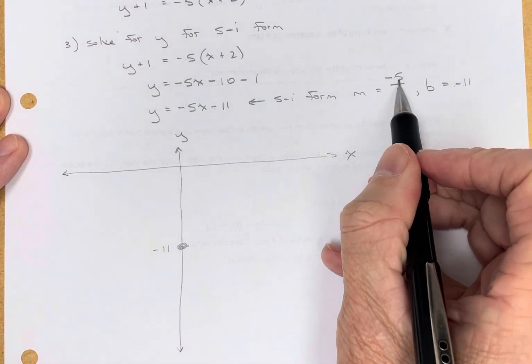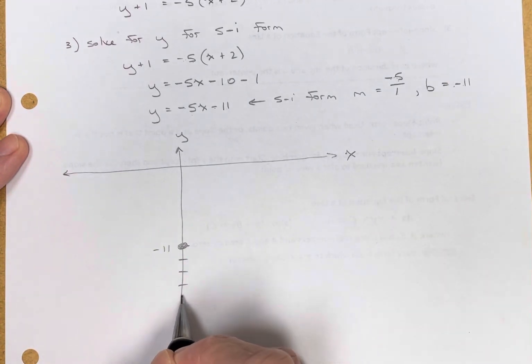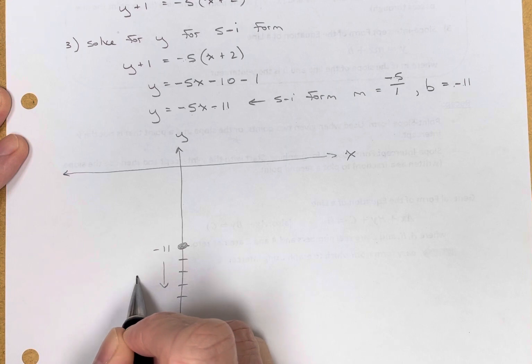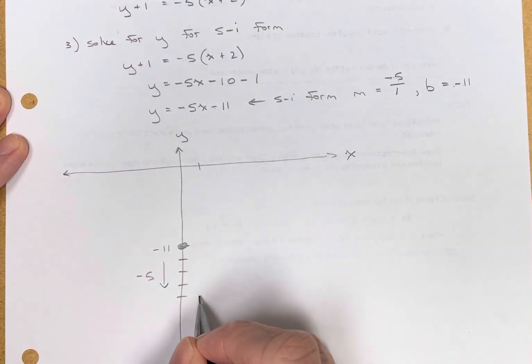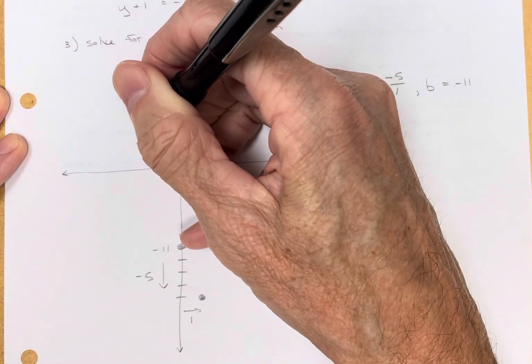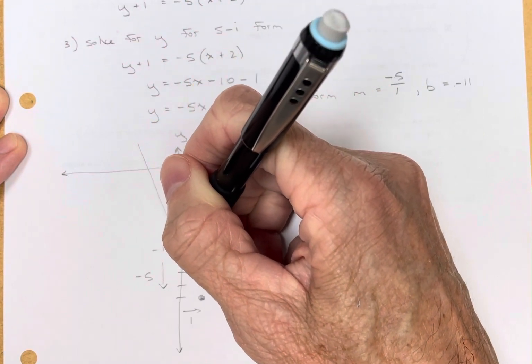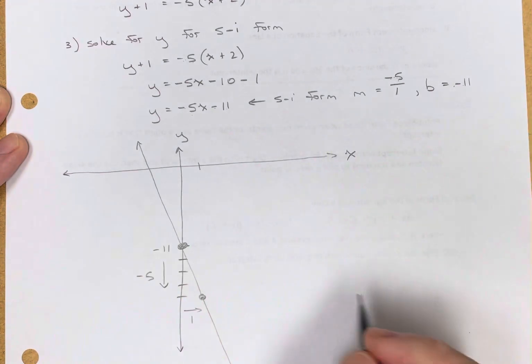Then we go down 5, run 1. So go down 5, and then we're going to run 1 and put a point. This is a 1 run. I have 2 points, so I can connect them. Okay, and there's my line that I just graphed.